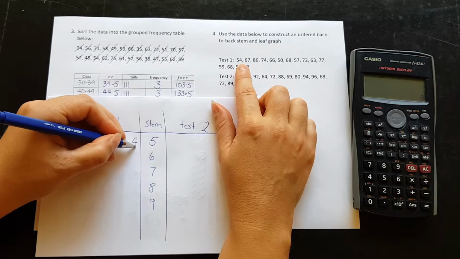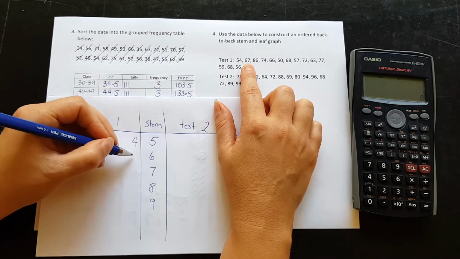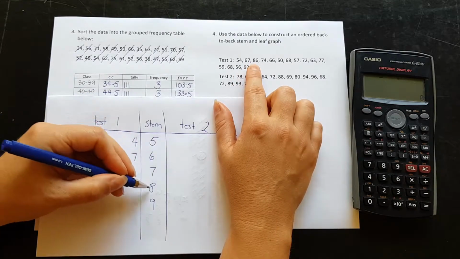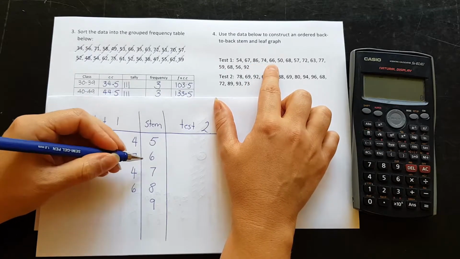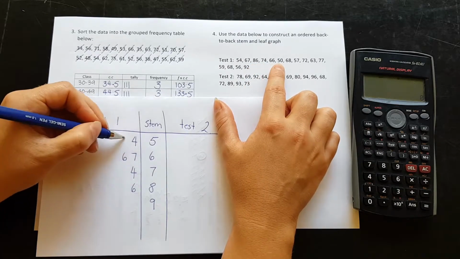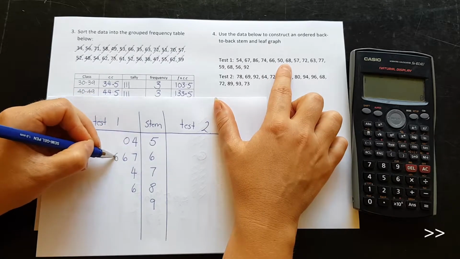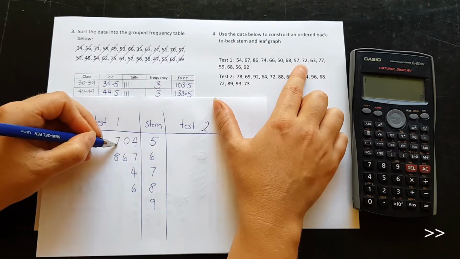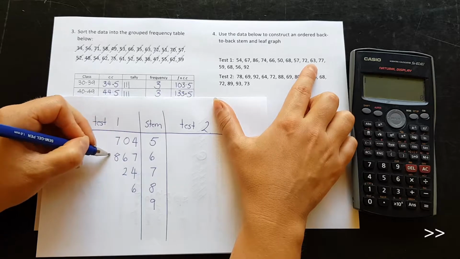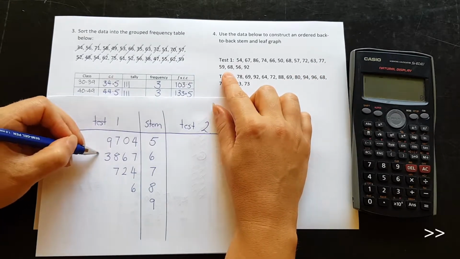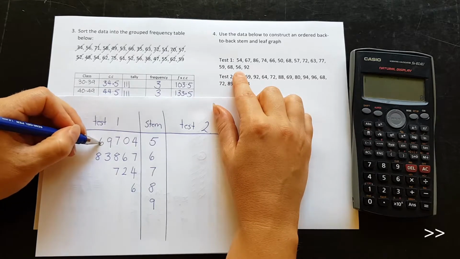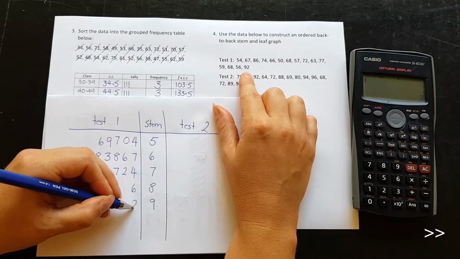54, we put the 4 next door. 67, 86, 74, 66, 50, 68, 57, 72, 63, 77, 59, 68, 56, and 92.